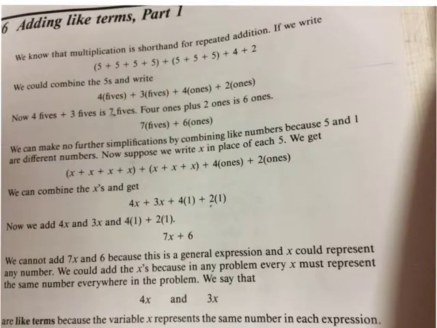Then we can add the 4x and 3x because those are like terms, and we get 7x. We can also add the 4 plus the 2 and we get 6. Notice that we can't simplify this anymore because the 6 does not have an x with it. If it did, it would be a like term with 7x and we could add those, but it does not.